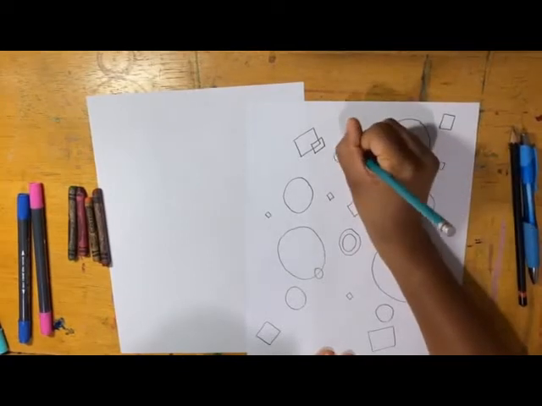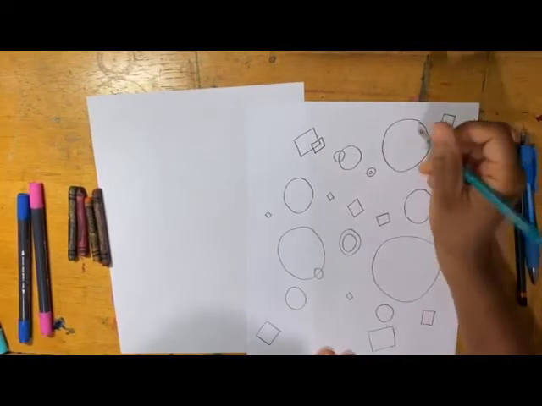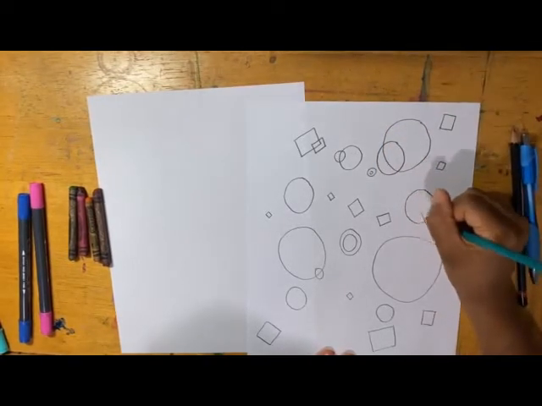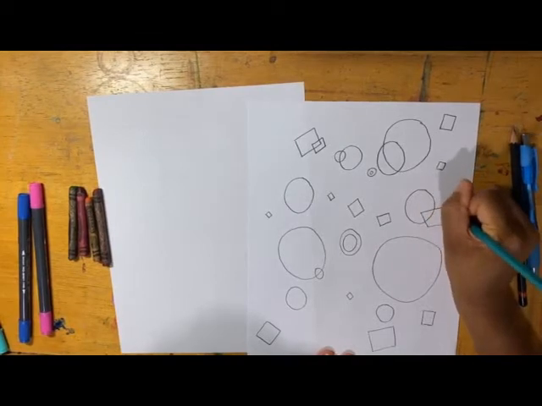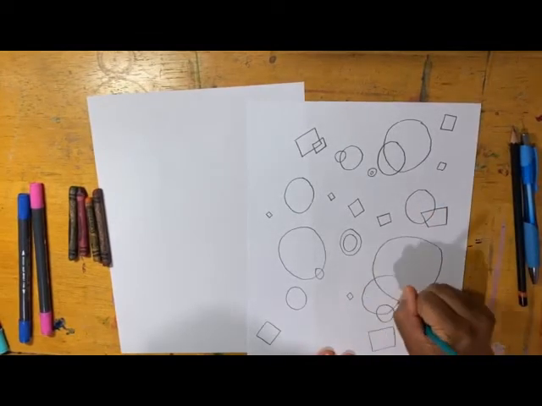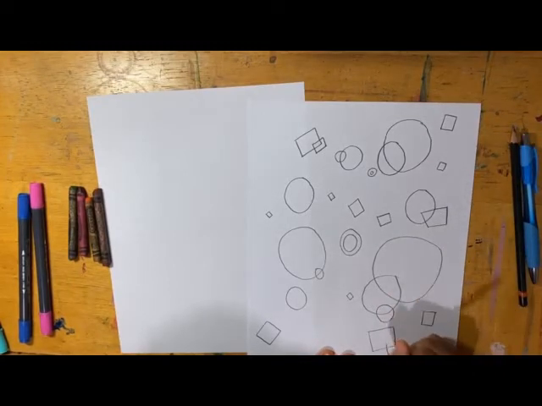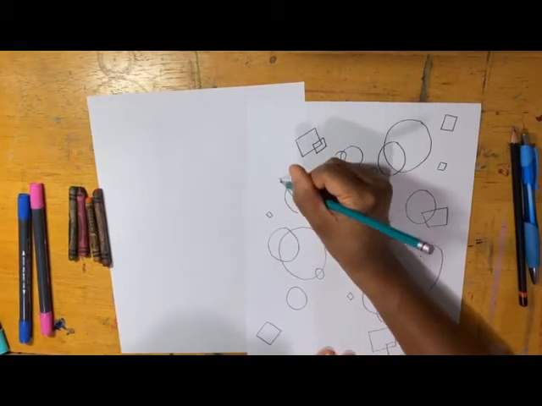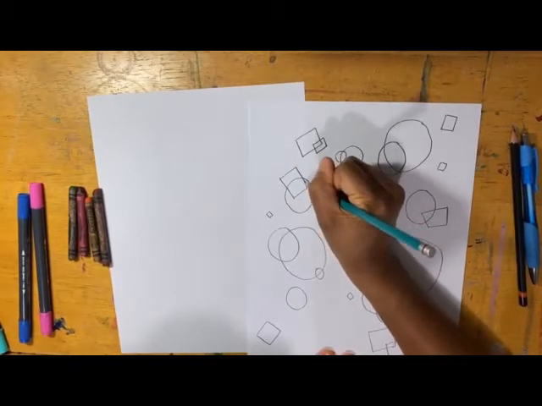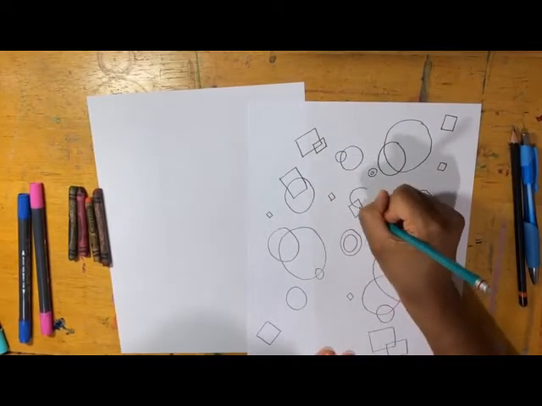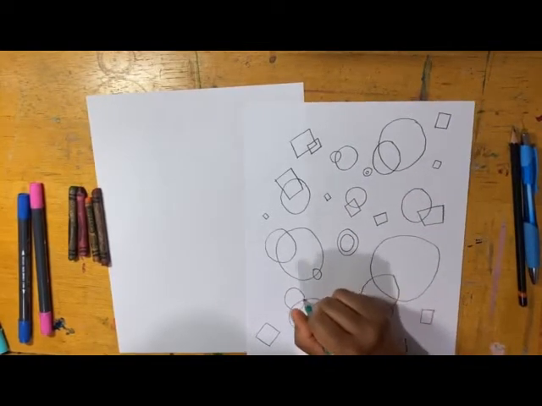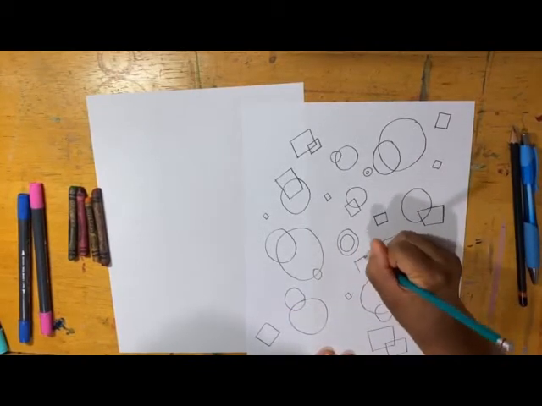Squares with squares, squares with circles, circles and squares. Just adding to my design. You can create some really interesting designs just by adding simple shapes on top of each other. Continuing on with basic ideas.